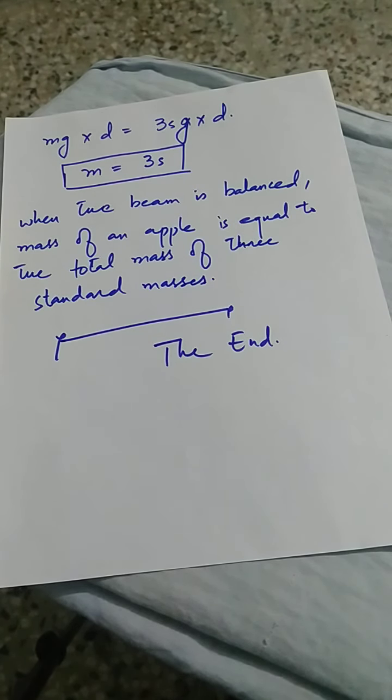So that was the discussion. It is clear from this discussion what the principle of moments is, and how we can write its general formula.